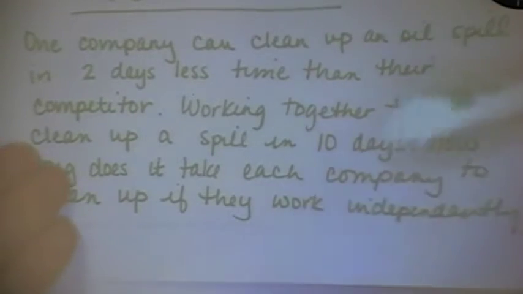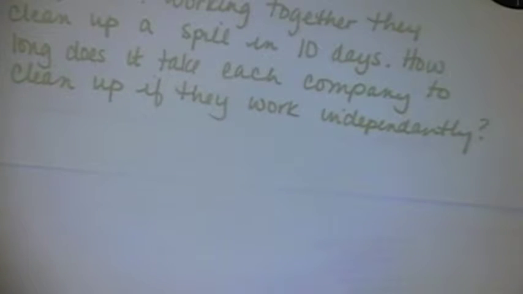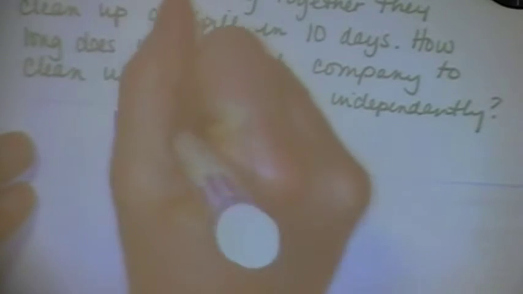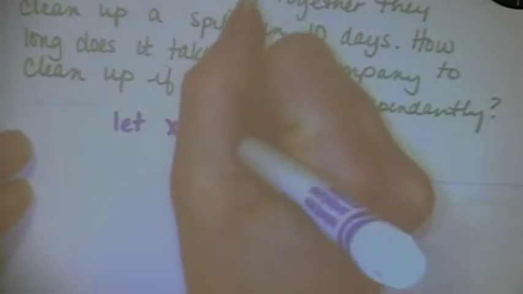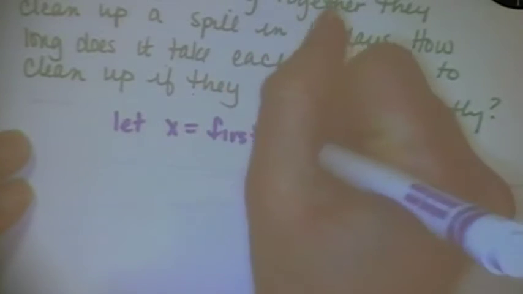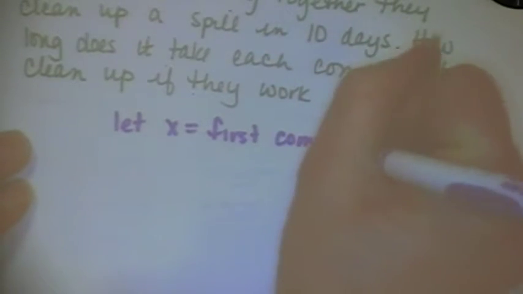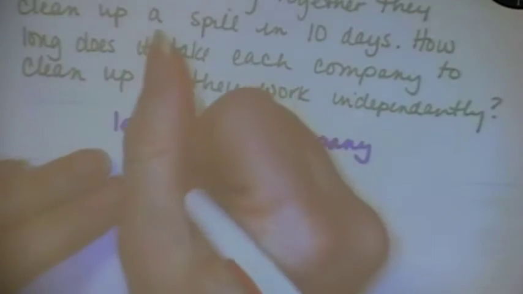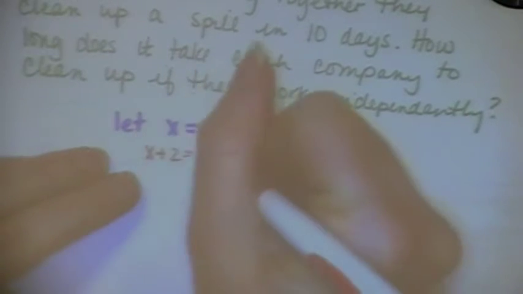You too. Okay. So, it doesn't matter which way we do it, so I'm just going to say, let X equal first company, meaning this company, which means the other company is going to be X plus 2. And I'll just call them the competitor.